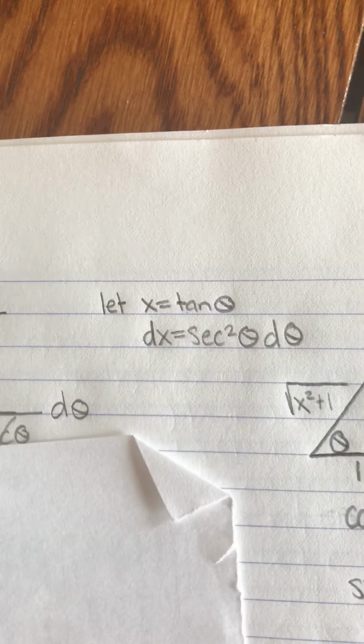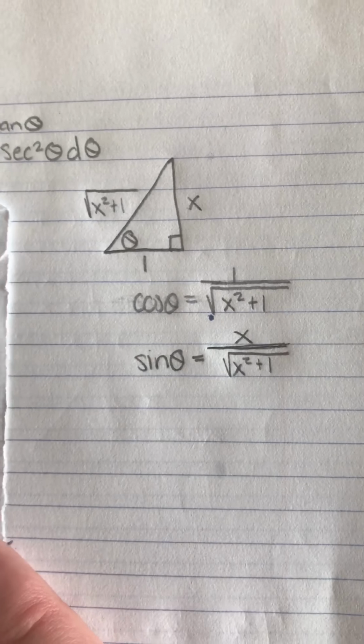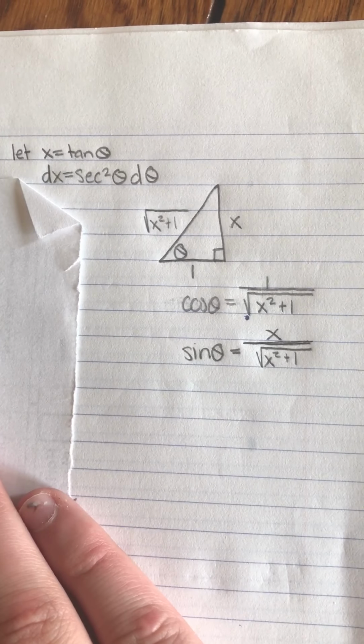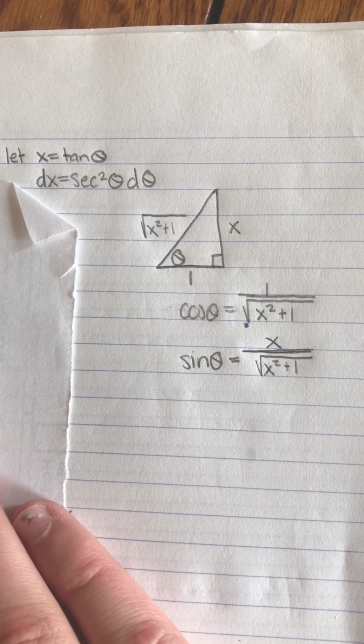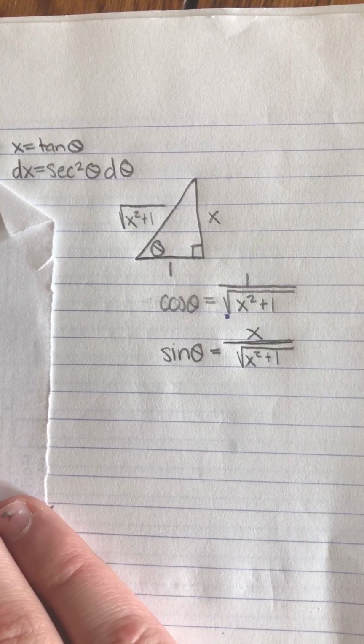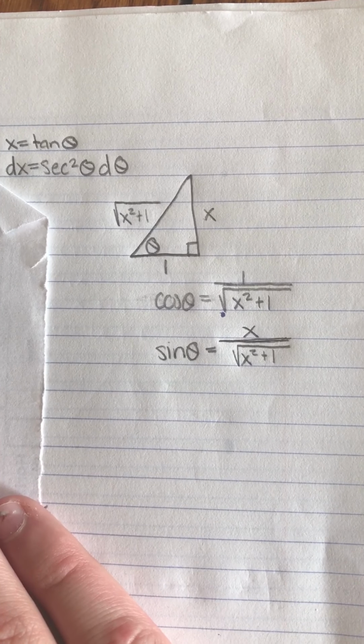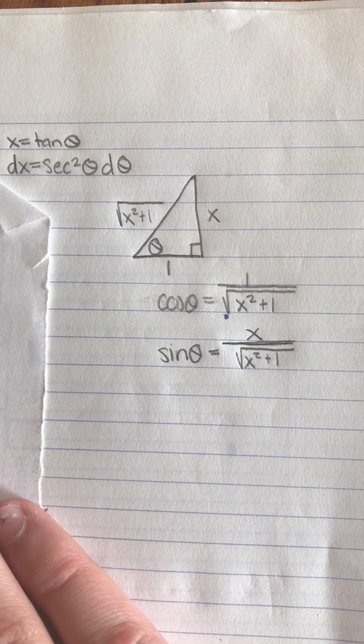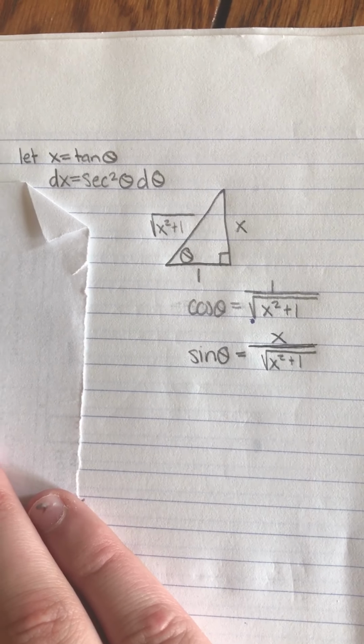And then I'm going to take all that and apply it to this triangle, making cosine of theta equal 1 over square root of x squared plus 1, and sine of theta equaling x over square root of x squared plus 1, using the Pythagorean theorem to figure it out.